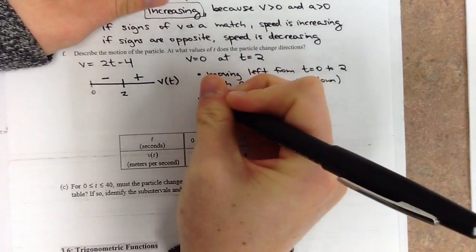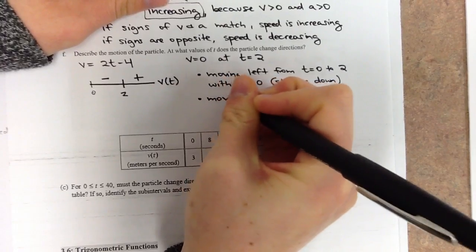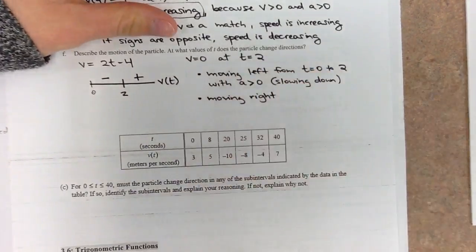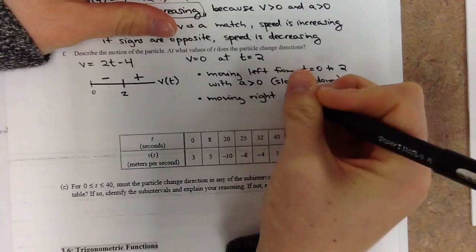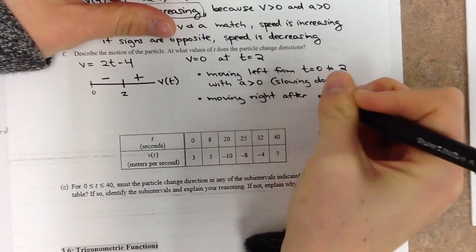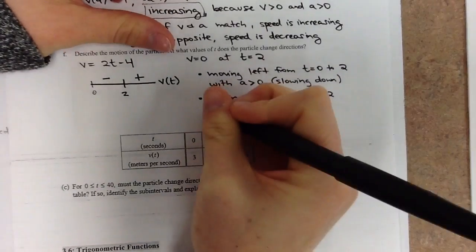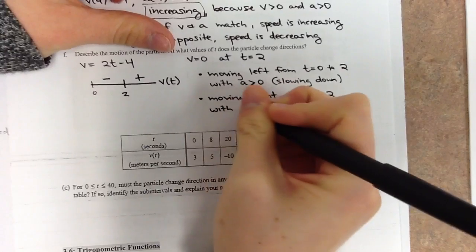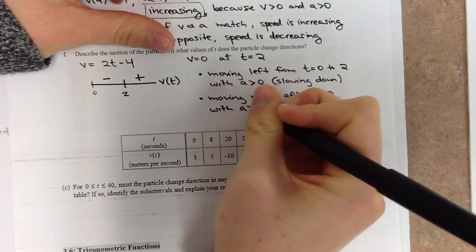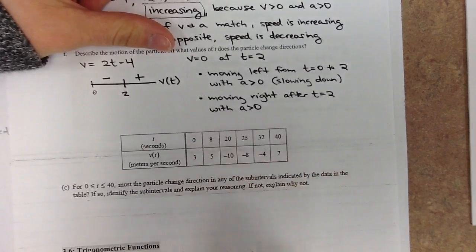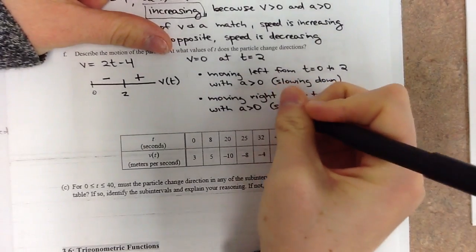And then from 2 onwards, it moves to the right because it's got positive velocity. It moves to the right after t equals 2 with positive acceleration, because my acceleration is a constant 2. And so if the velocity is positive and the acceleration is positive, that means my particle is speeding up.